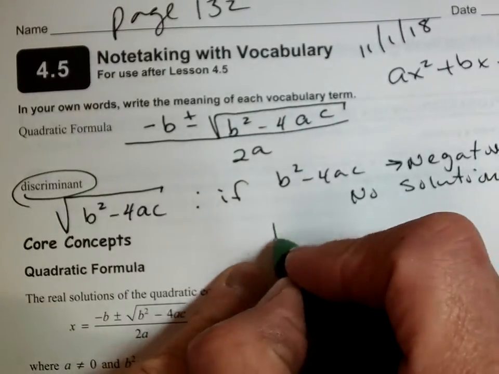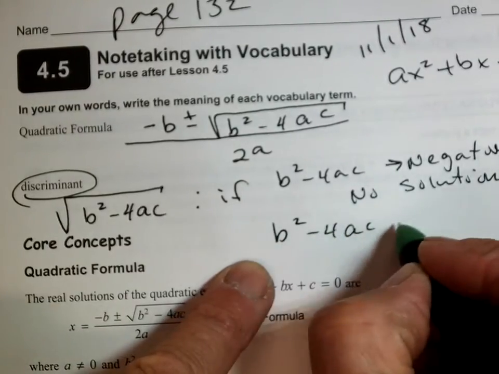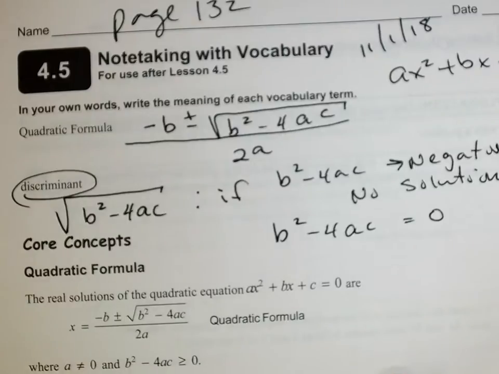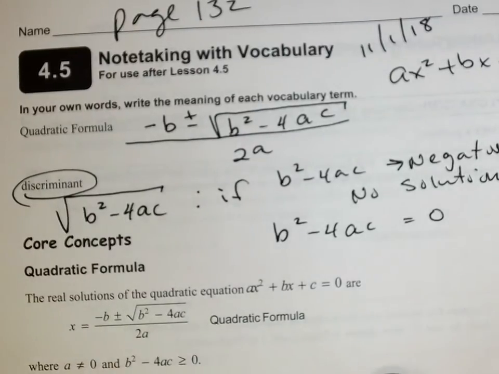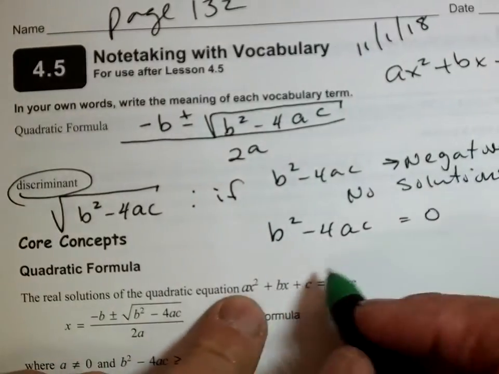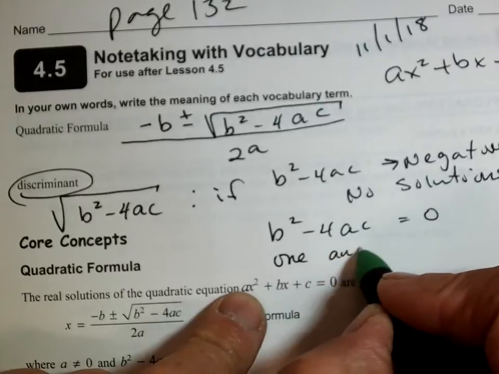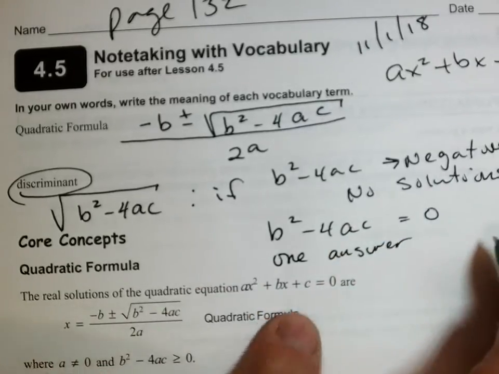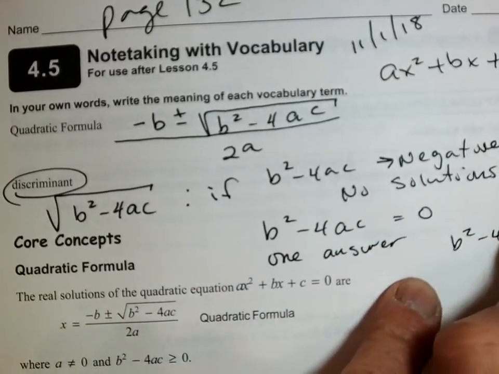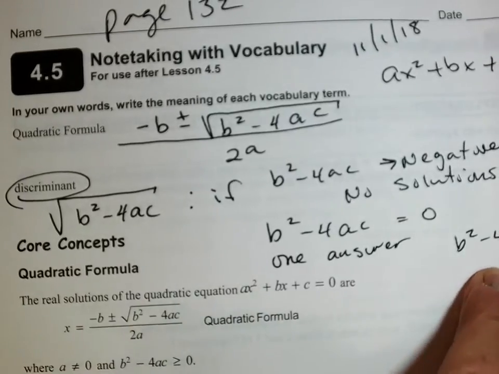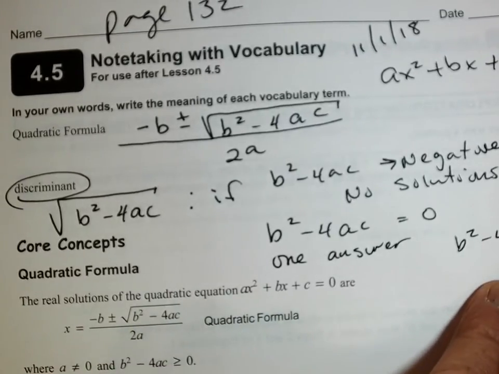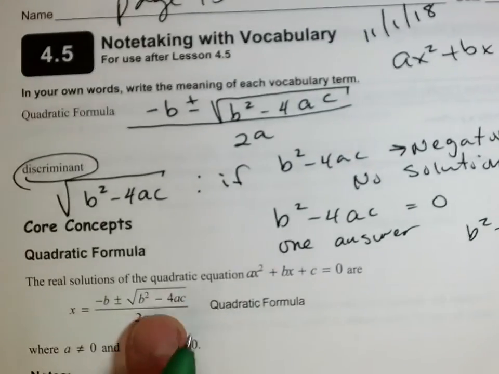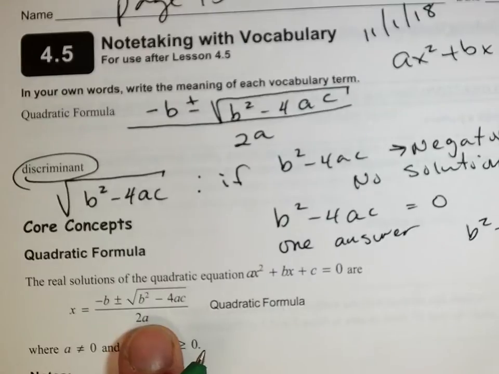If b squared minus 4ac equals 0, you get the square root of 0, plus or minus square root of 0 is 0, you get one answer. And that can happen. You get the one answer, but technically you get it twice, right? And then finally, if b squared minus 4ac is positive, then you'll get plus or minus some number, and you would get two answers.